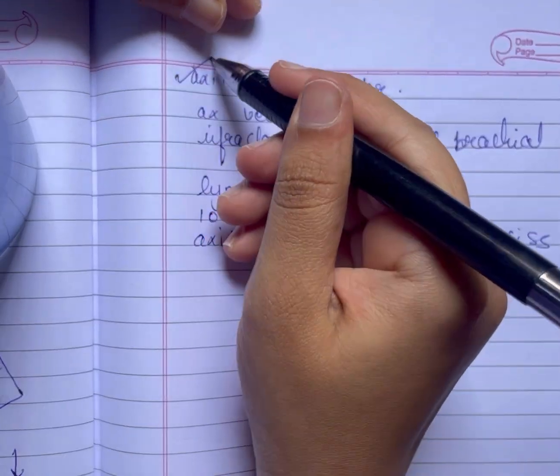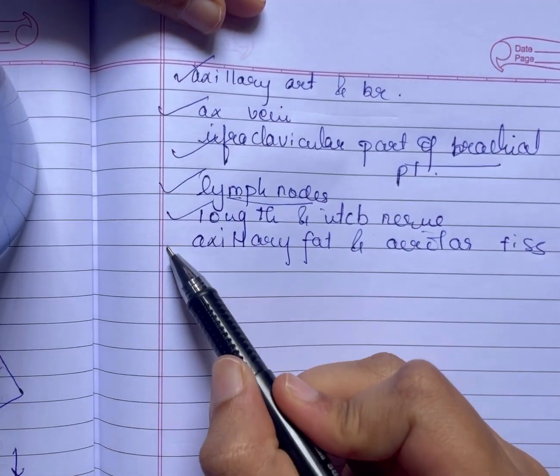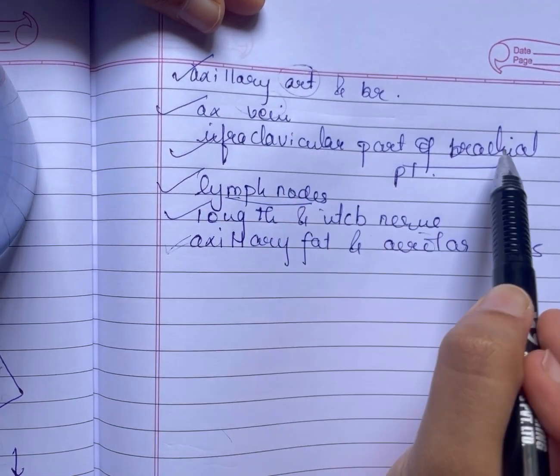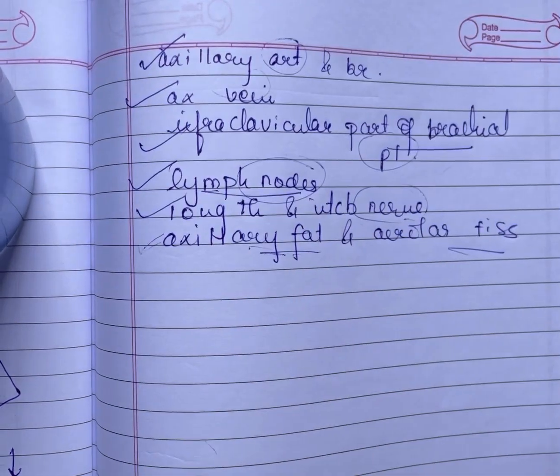So these are the contents: artery, vein, brachial plexus, lymph nodes, nerves and fat and tissue.